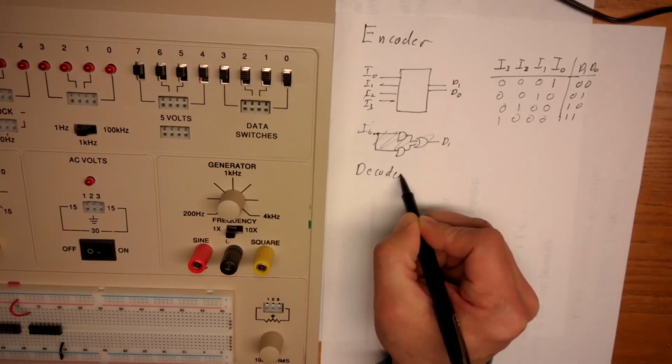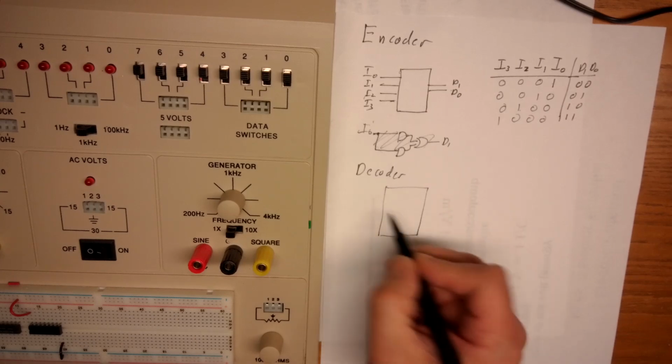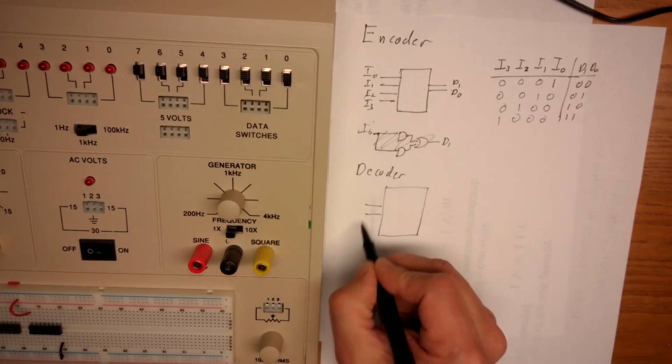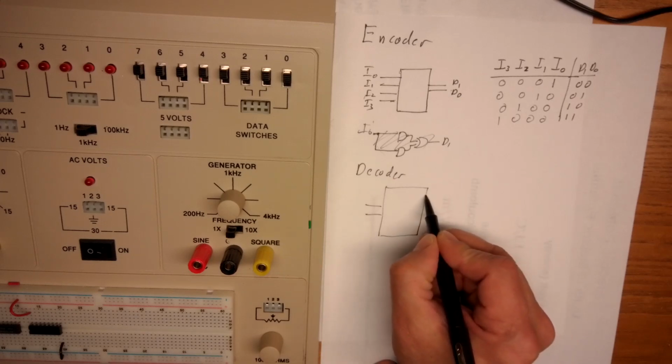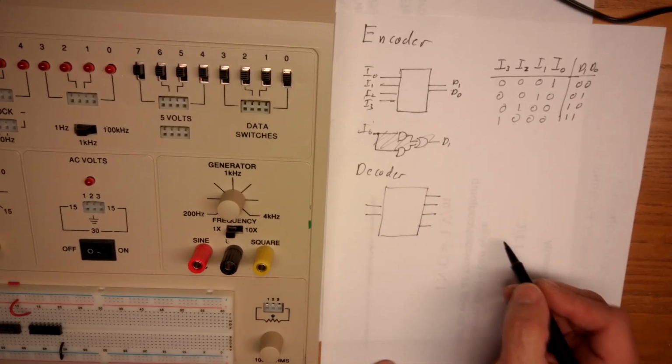And the text goes into this in detail. The decoder will work in the opposite direction. I'll have an input with 2 values, and then I will set one of those 4 outputs.